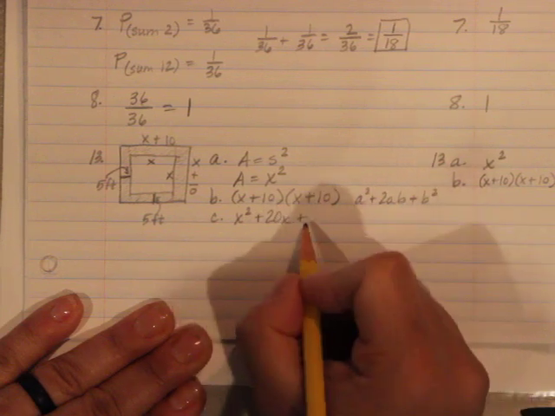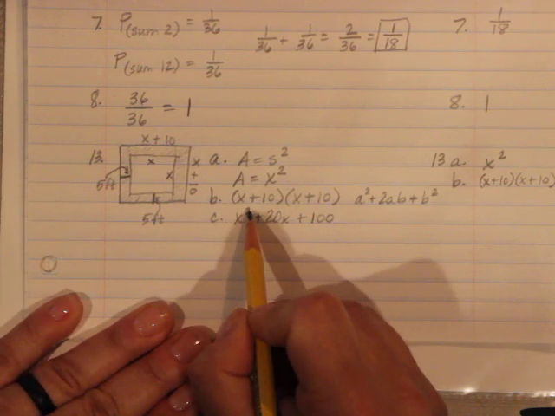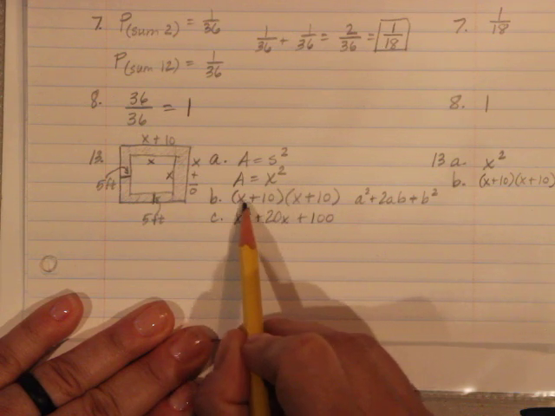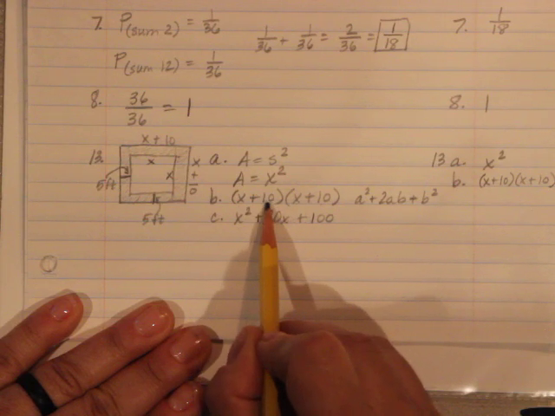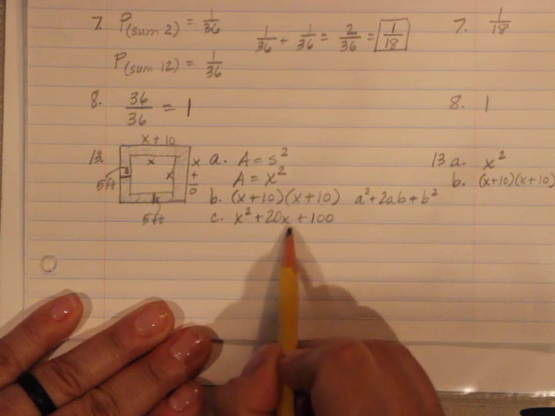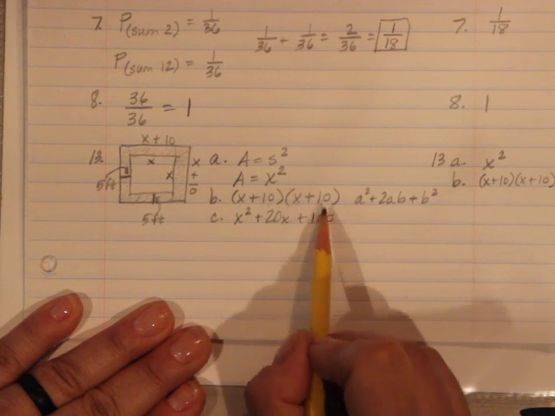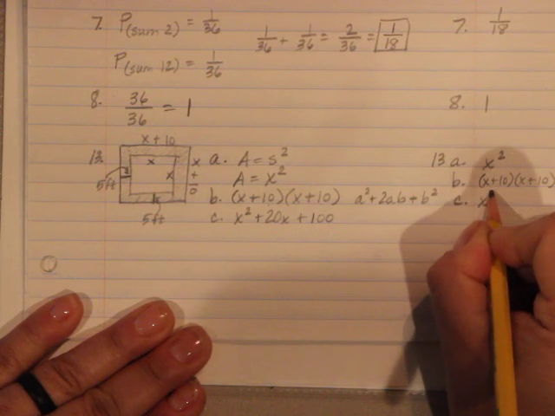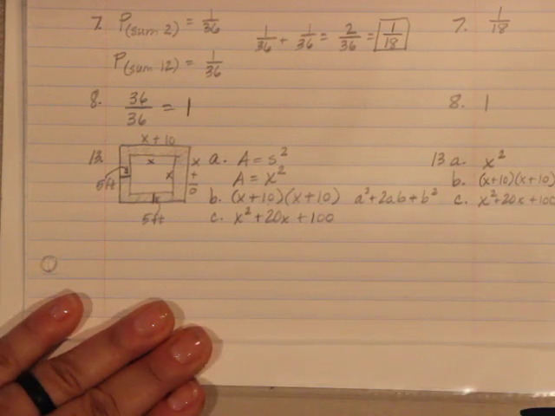Plus b squared, which is 100. Okay, so that's the answer for letter C. I could have done that by distributing or by doing FOIL, right? The first two terms, x times x is x squared. The outer, x times 10 is 10x, plus the inner, x times 10 is 10x. That's how I got the 20x. Plus the last two terms multiplied by each other, which is 10 times 10, and that's how I could get 100. Okay, so that's the answer for that, x squared plus 20x plus 100.